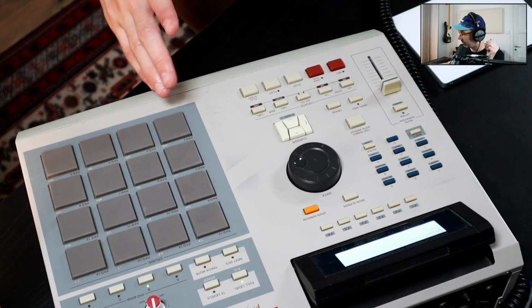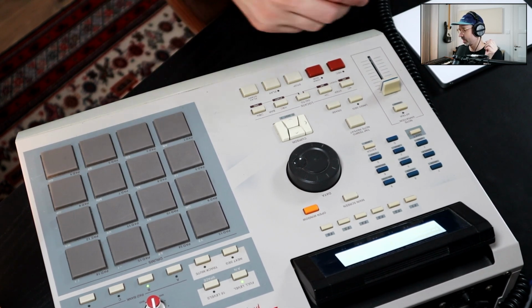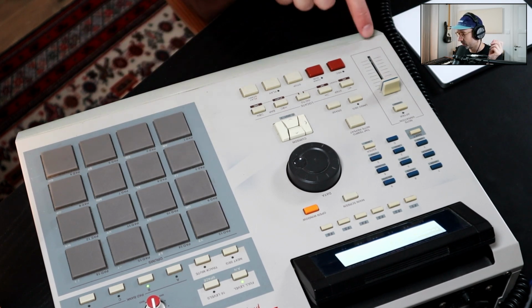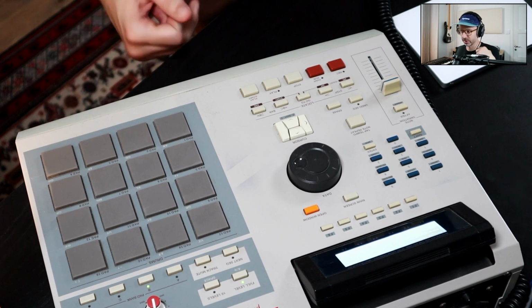The kind of limitation is that you have to re-trigger the sound to have the new settings of the note variation slider. So when you move the slider and the sample is playing, it doesn't affect it.